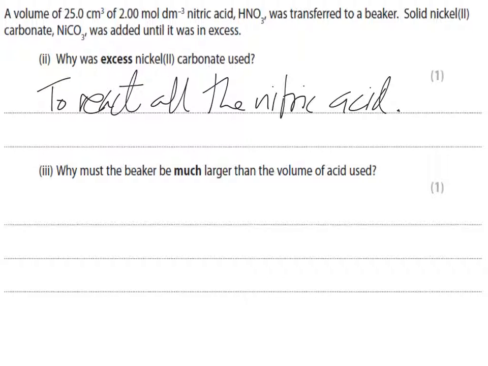Now that obviously means our mixture will have leftover nickel carbonate in, and you should be thinking, well, how do I get rid of that excess nickel carbonate? And the answer is that you're going to filter it off. Okay, now that's not been asked here, but you should be thinking about that.